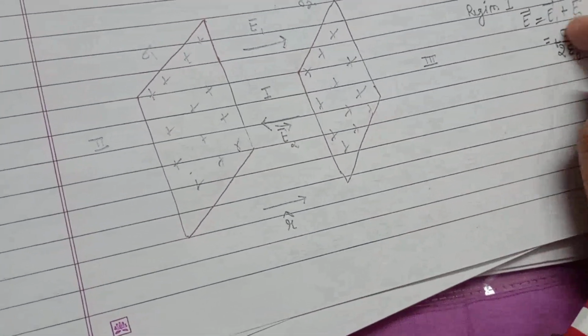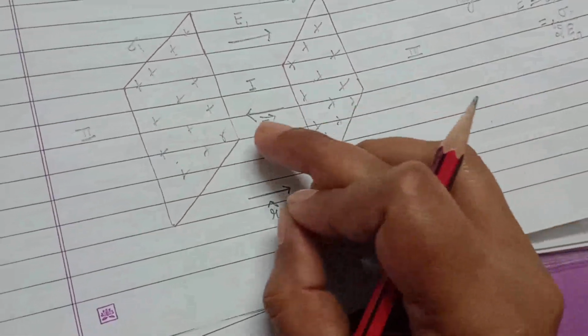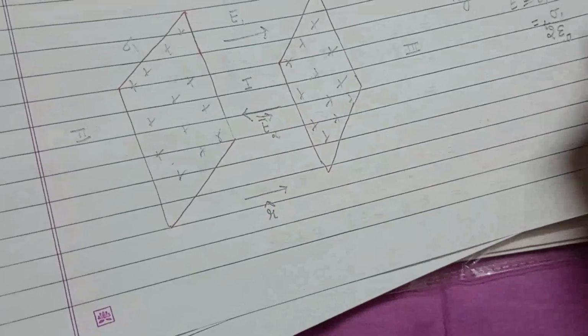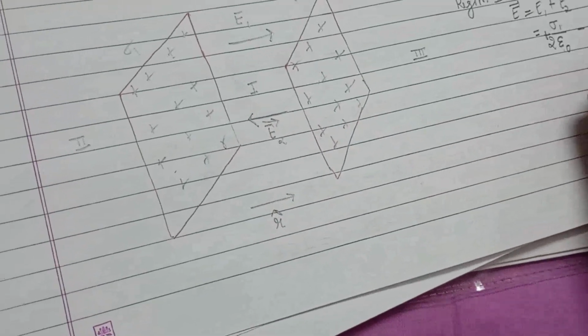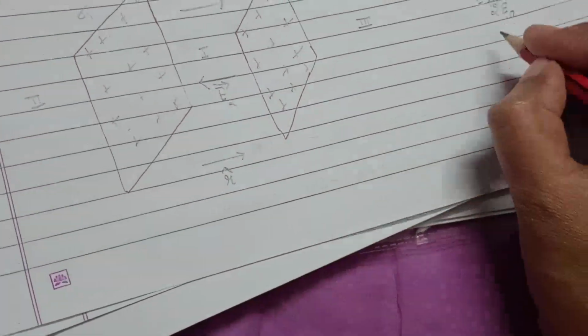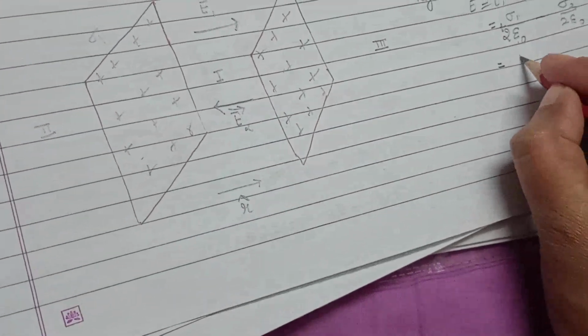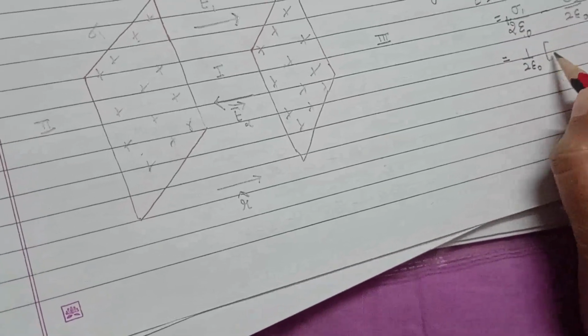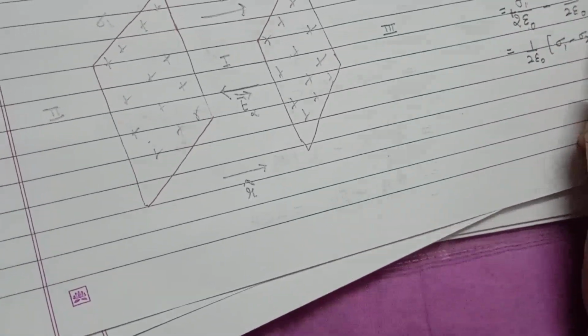And for the electric field due to the second surface, the direction of this electric field is just opposite to the unit vector, so you write here minus sigma 2 divided by 2 epsilon naught. So take out the common term: 1 by 2 epsilon naught, sigma 1 minus sigma 2.